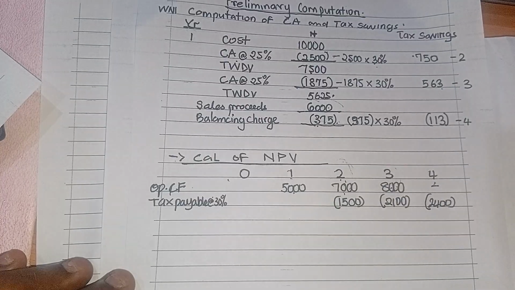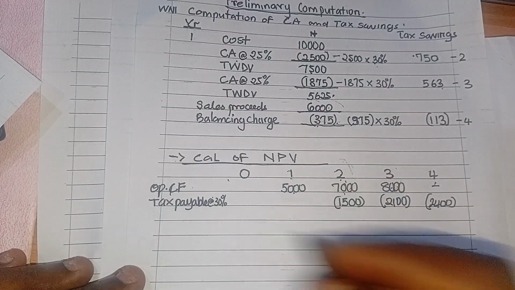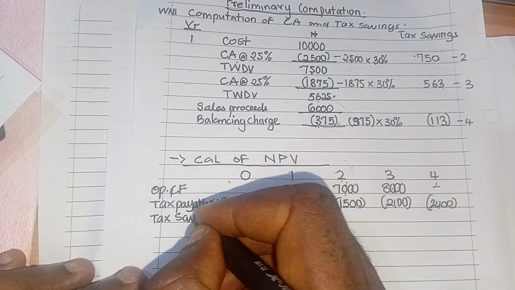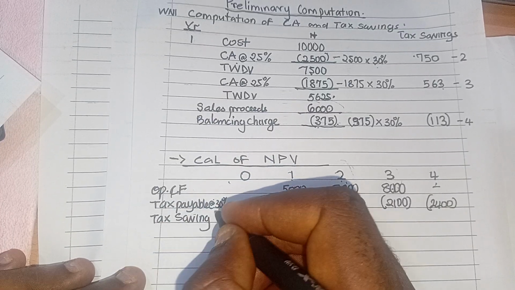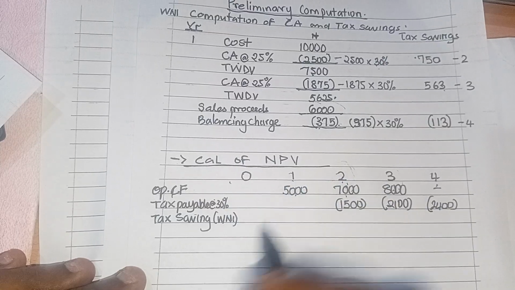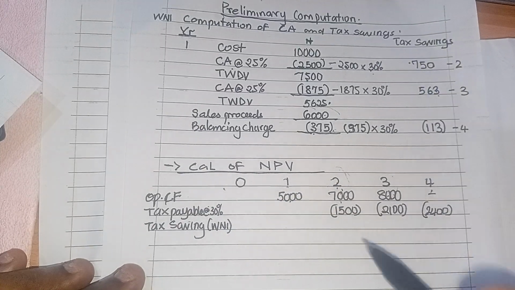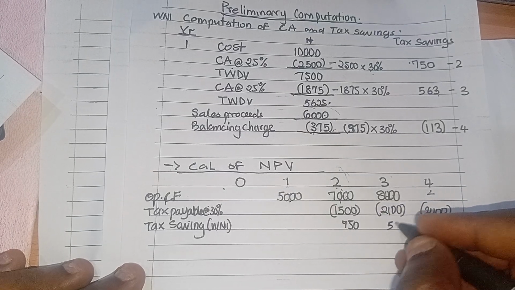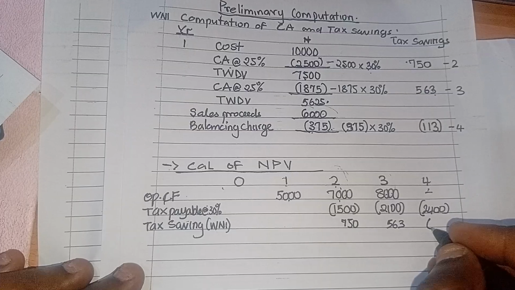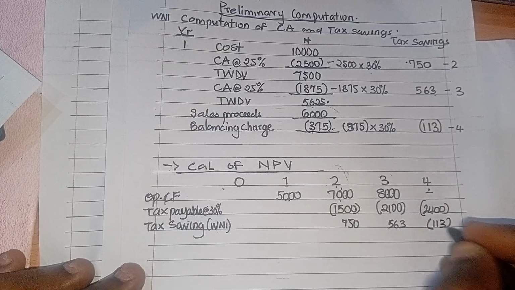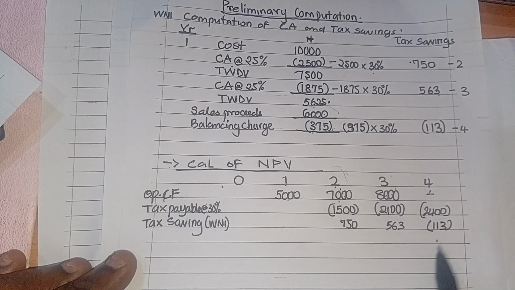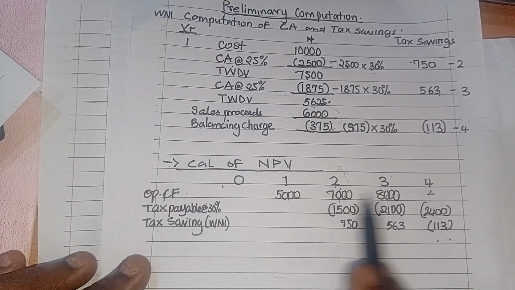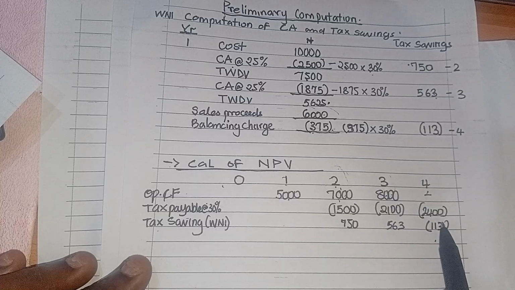Okay. Then the next thing, we have our tax savings. Our tax savings, working note 1. So our tax savings, we have 750, 563, and don't forget this one comes as outflow. All right. So just bring all these figures. So this is what we want to learn here. How do we treat tax?